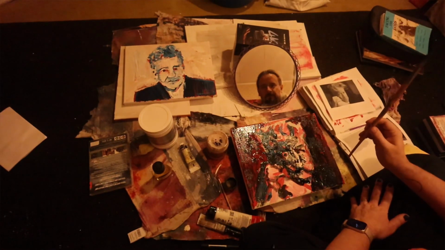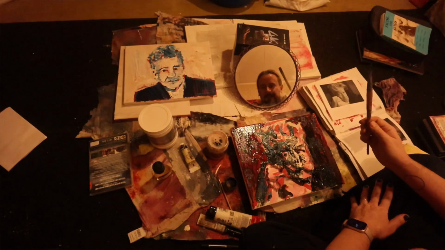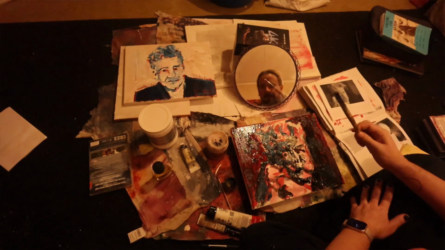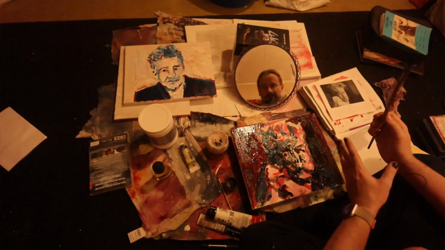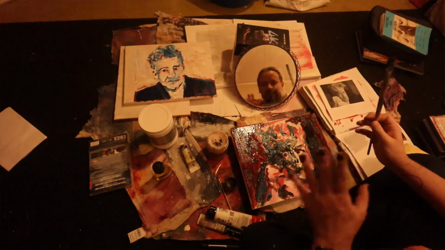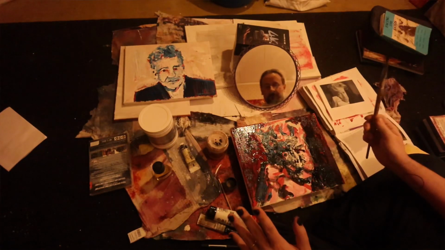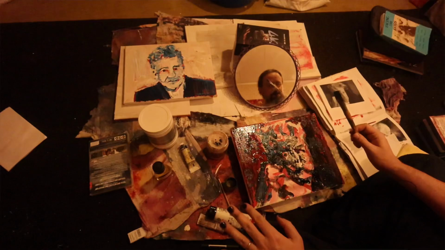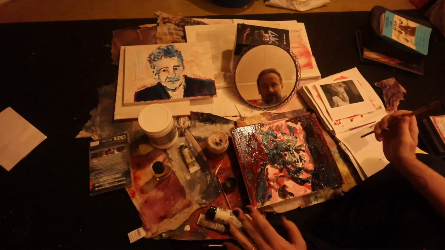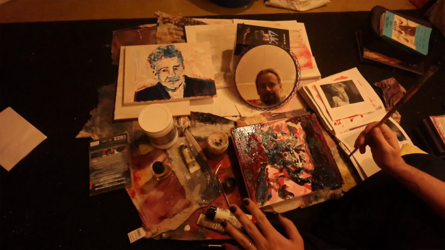You know what? I'm going to leave it for today. I'll let it dry and come back to it. I have a good feeling about this. I have no idea where it's going. But without plan or purpose, I just follow my muse.